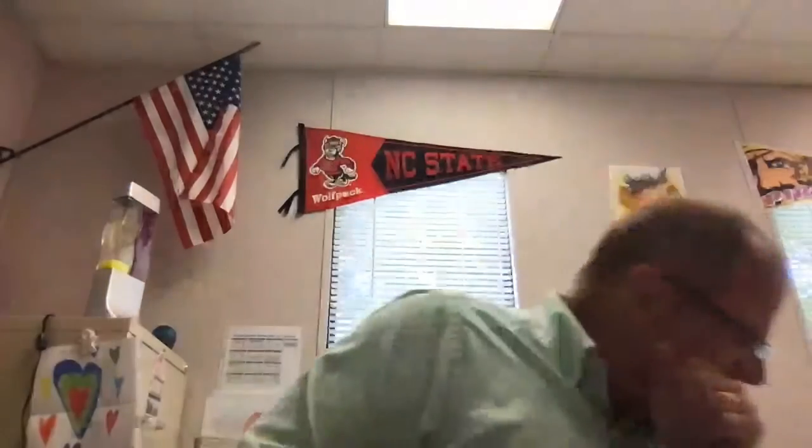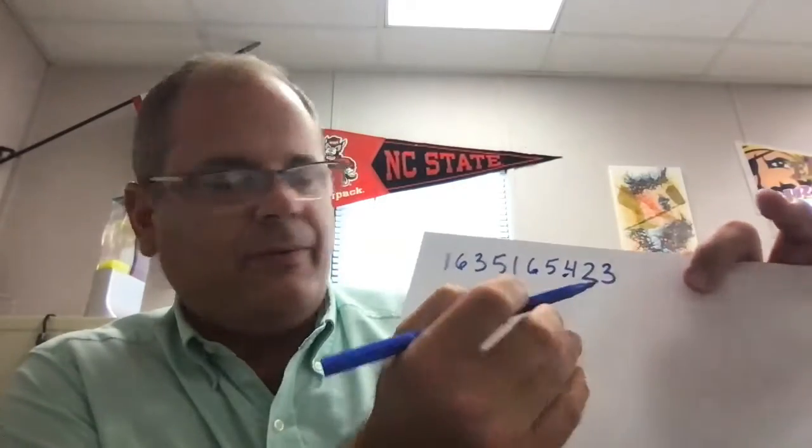Okay. So now on my paper, I have 1, 6, 3, 5, 1, 6, 5, 4, 2, 3. I need to make that into a number. I'm going to use the thousandths place. So I'm going to count over 3, 1, 2, 3, put a dot. That's your decimal. All right. So that's a decimal between the 4 and the 5.